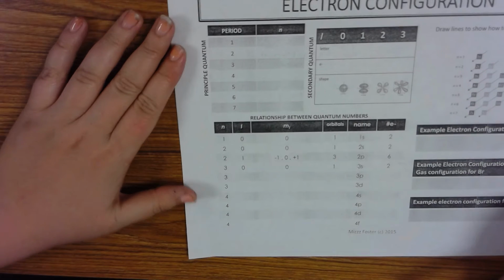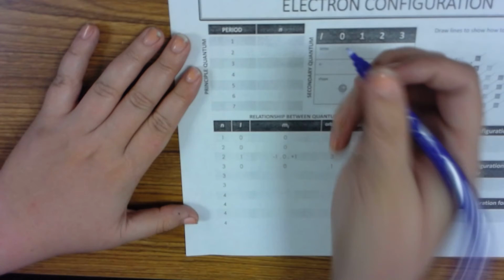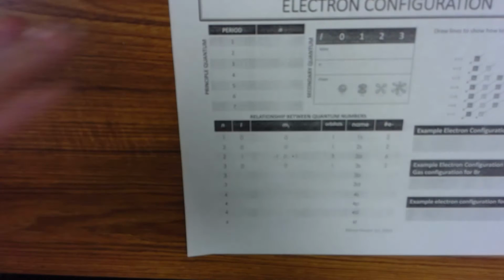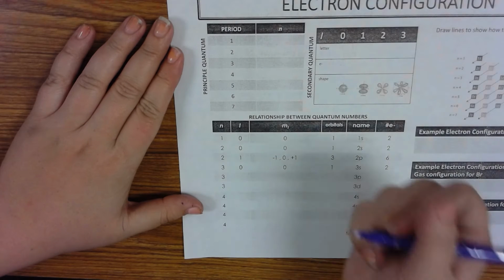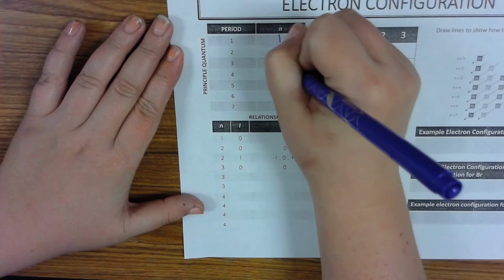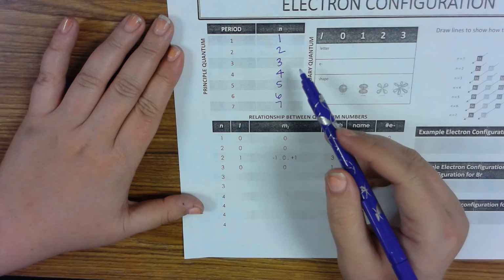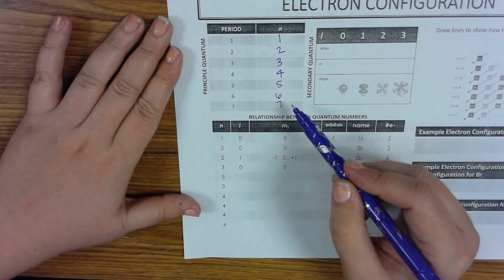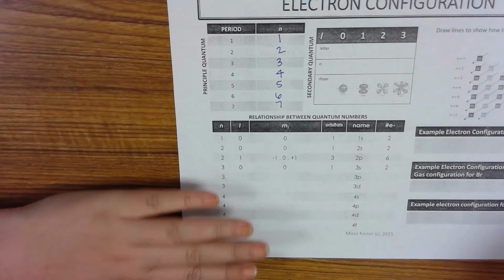All right. Other thing you needed to know is that there's 7 periods, and each of those corresponds to a principal quantum number, which just means what energy level are we on. So period 1 is energy level 1, so on and so forth. So you just copy this in. As you get to a higher period and a higher principal quantum number, the bigger the atomic orbital. So atomic orbital 7 is really super huge. That's all this means.